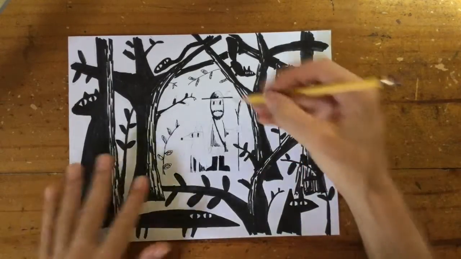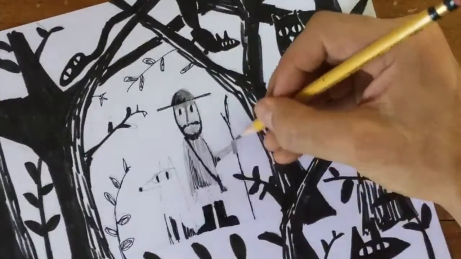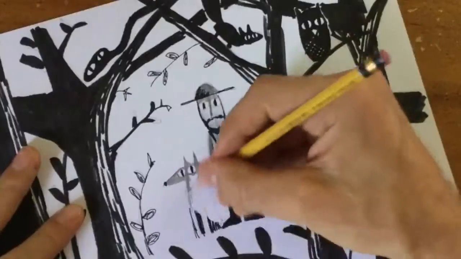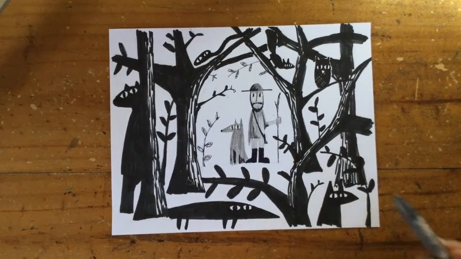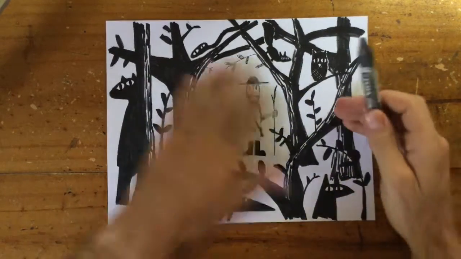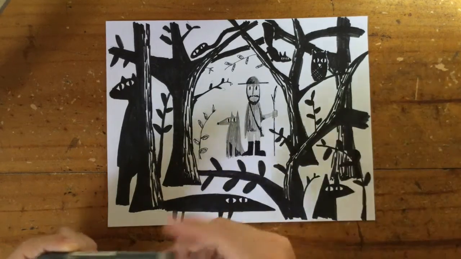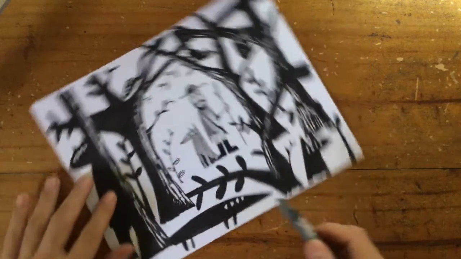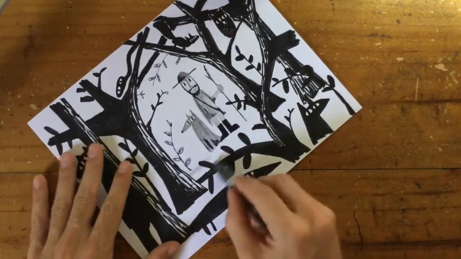Okay, next we're bringing back the pencil. And for the last part of the drawing, I'm going to be using my 6B graphite stick. If you don't have one of these, you can use a regular pencil. Maybe you've got 2B or 4B, maybe 6B pencils, that's fine too. I just have this big graphite stick, and I'm going to finish the picture this way. But if you don't have one of these, just use the pencil still.